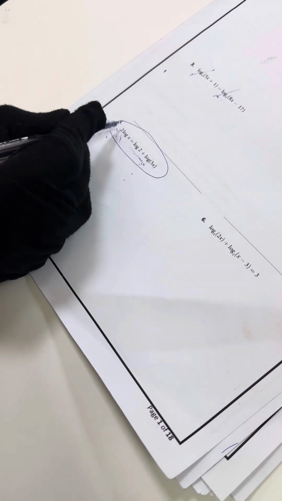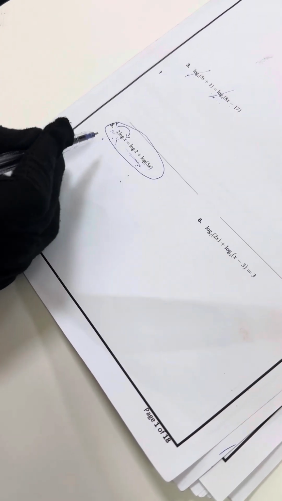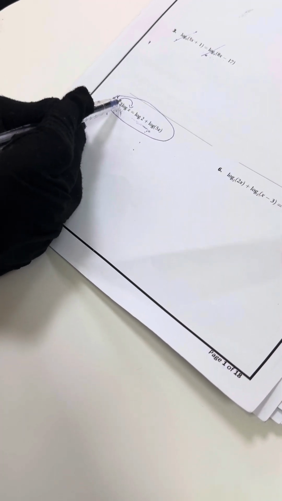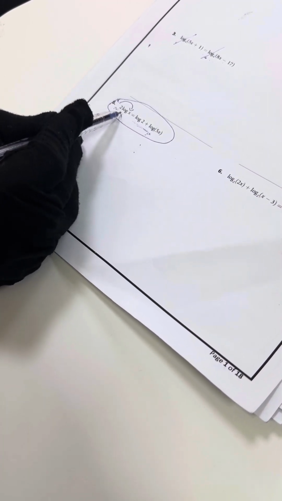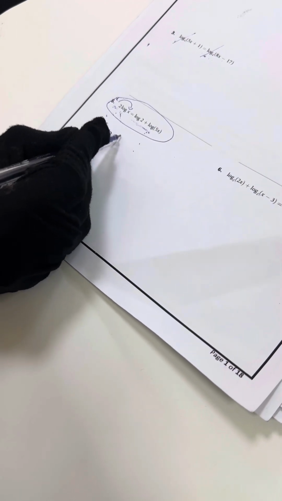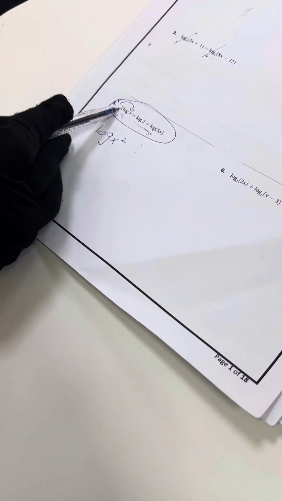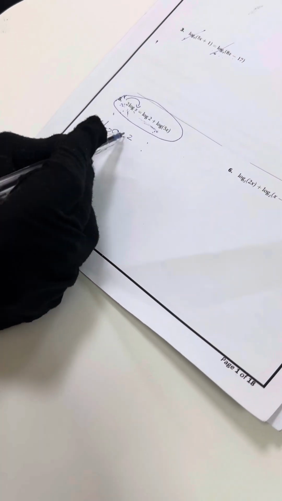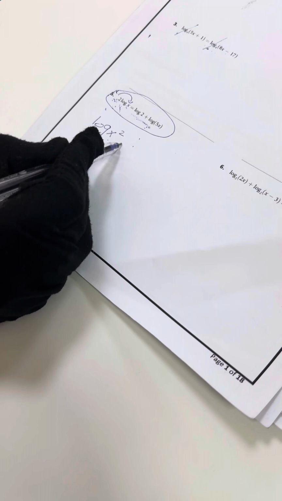How can we remove? We will use the power property. Whenever you want to remove any number before log, this number will become the power of the number which is beside log. So it will be log x raised to the power 2. Whatever is here, this will become the power of this number. This is the power property of log.